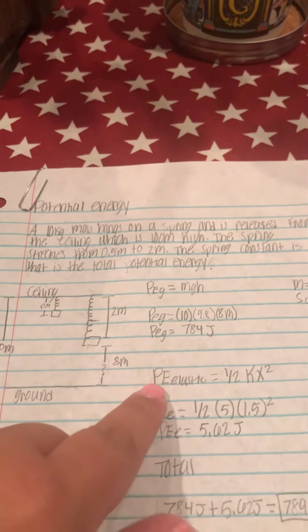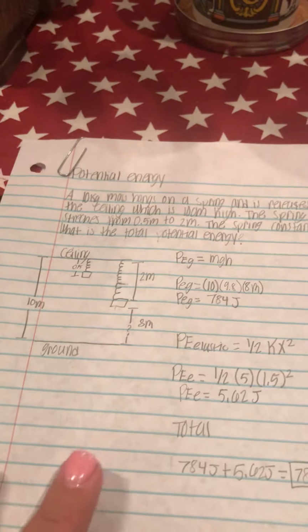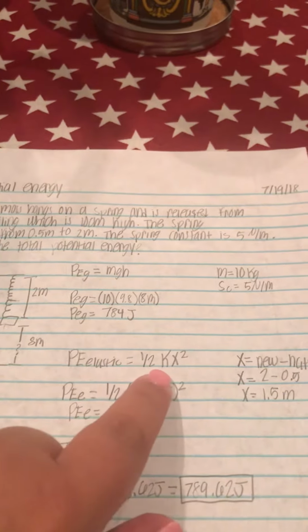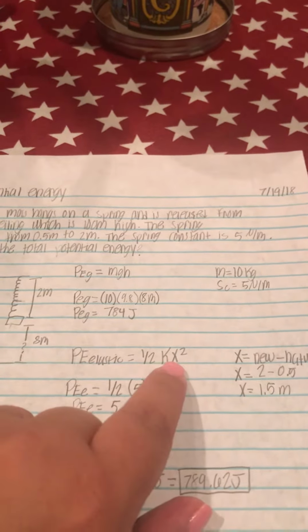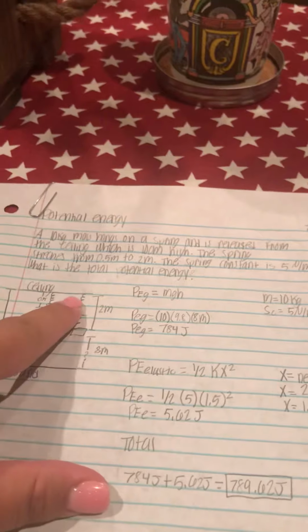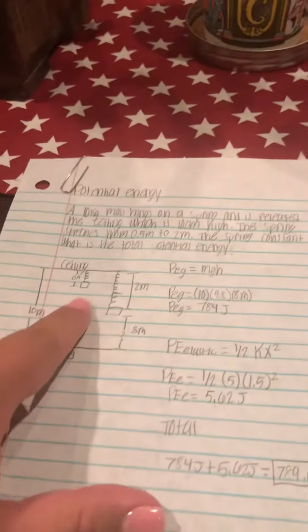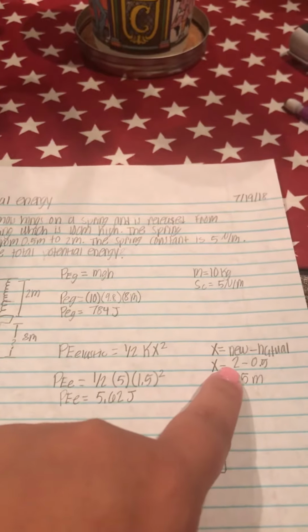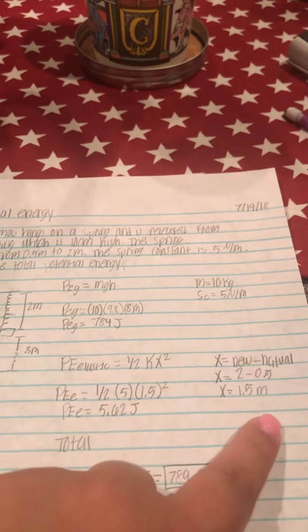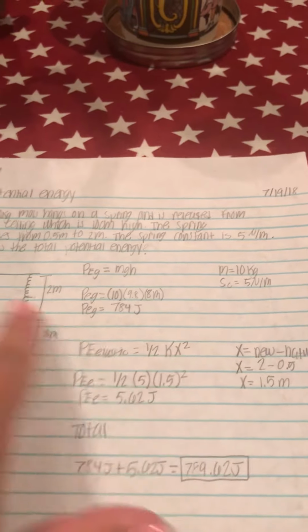And then we're going to look for potential energy elastic. So in this formula, we have 1/2 k x squared. Well, x stands for the new, the new pull down, minus the natural, which is this. This is the natural because it's just hanging. But when the weight is added, that would be the new. So we take 2 meters, subtract 0.5, which gives us 1.5 meters, which is what stands for x, and that's how we got that.